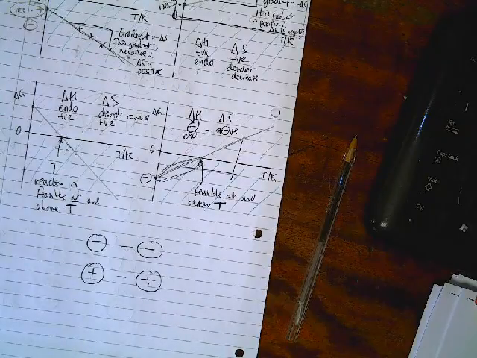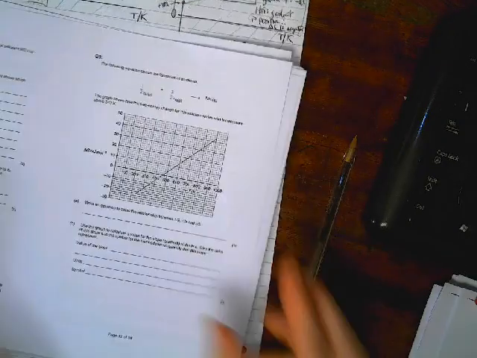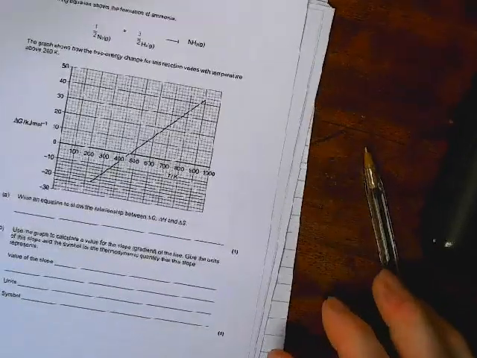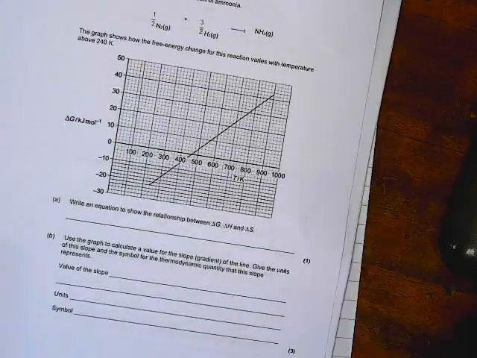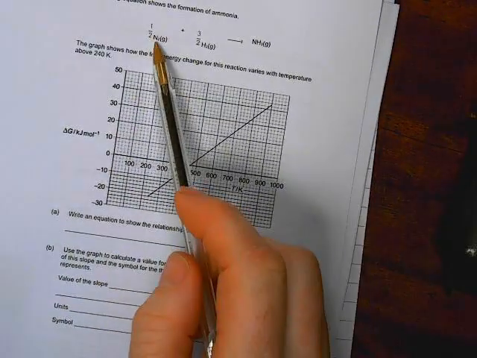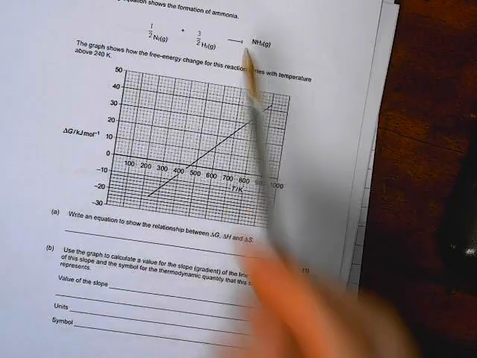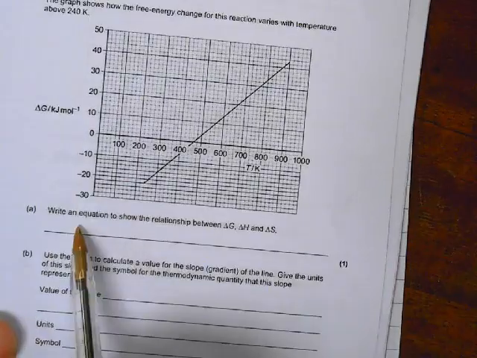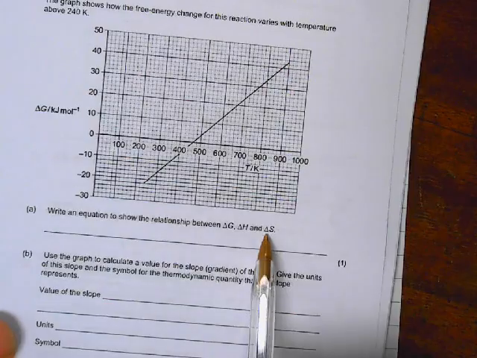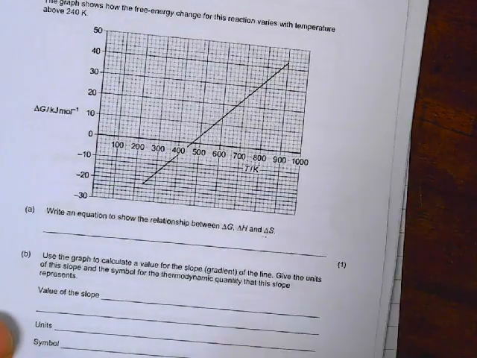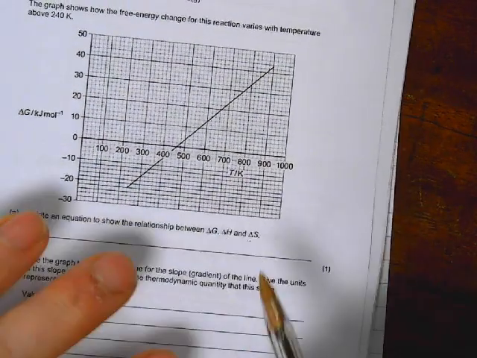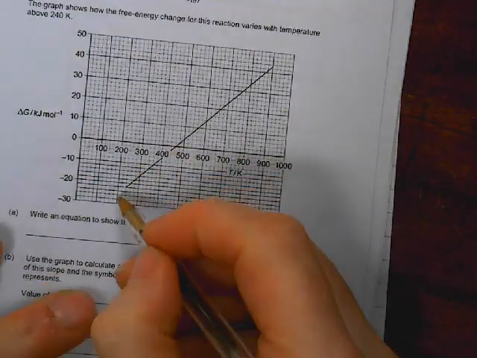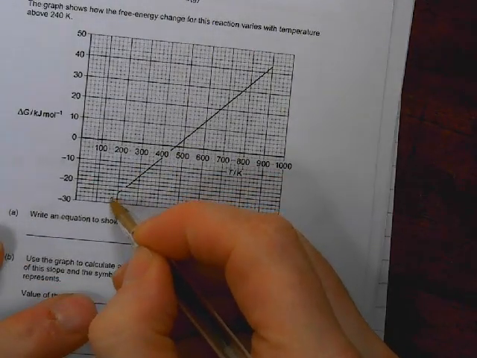Here is a delta G graph. It's for the reaction of nitrogen and hydrogen to make ammonia. Just going to zoom in a couple more clicks. There we go. It said write an equation to the relationship between them. That's very straightforward. Right, before we look at any of the questions, we can already see. So I'm going to ask the class to discuss this. Is this an exothermic or endothermic reaction, please?